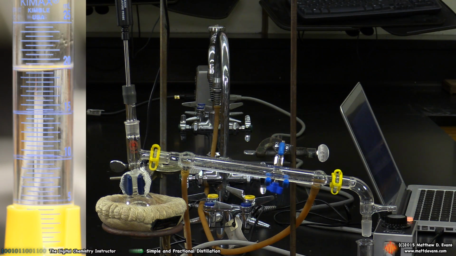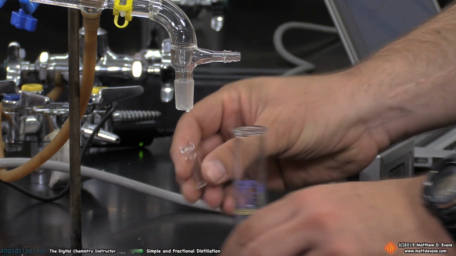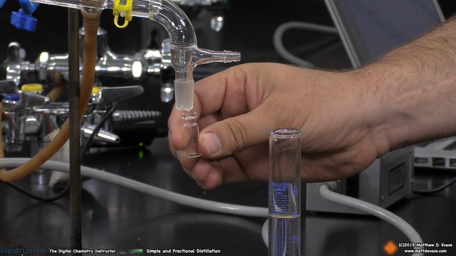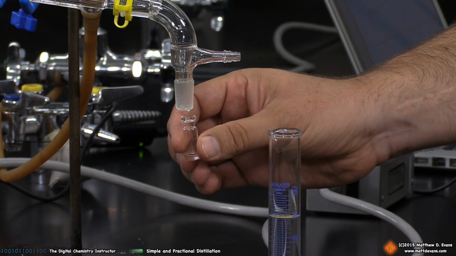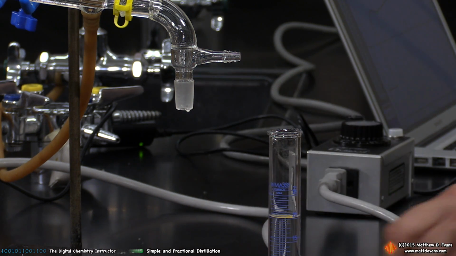Okay, I want to make a small correction in the procedure. I think earlier I mentioned that we're going to take a collection at 18 milliliters. The procedure actually calls for 20 milliliters, so we're now rapidly approaching the 20 milliliter mark. I'm going to go ahead and take another sample. Here's my second little GC vial, auto sampler vial. And once again, I'm going to look for about a third full. Okay, I've got approximately what I need.